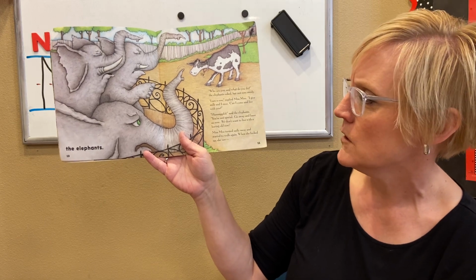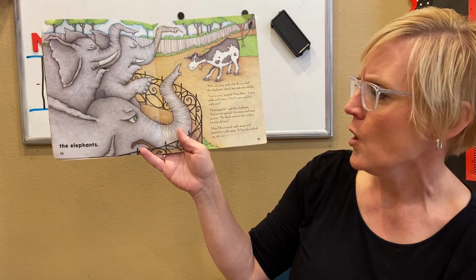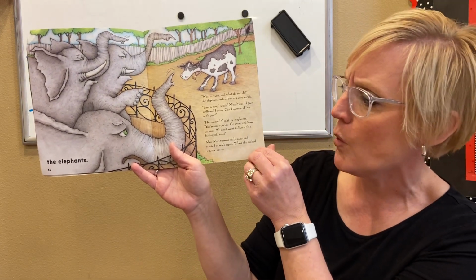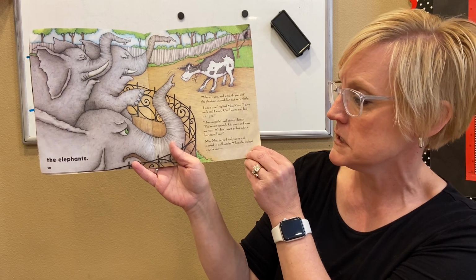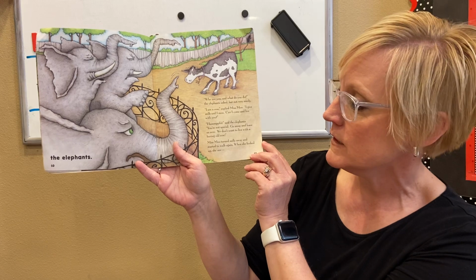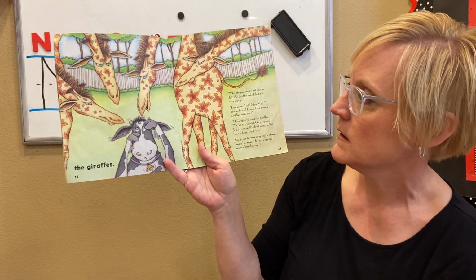Said the elephants, "You're not special. Go away and leave us now. We don't want to live with a boring old cow." Miss Moo turned sadly away and started to walk again. When she looked up, she saw the giraffes.